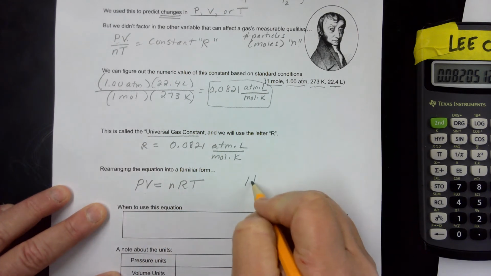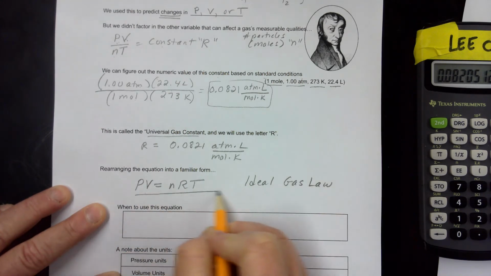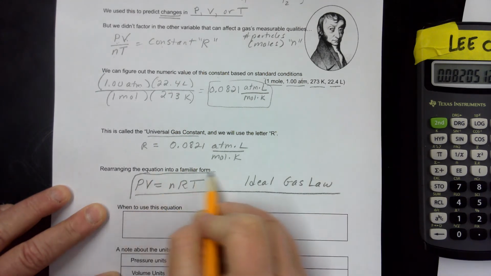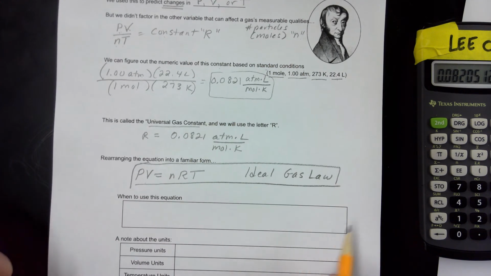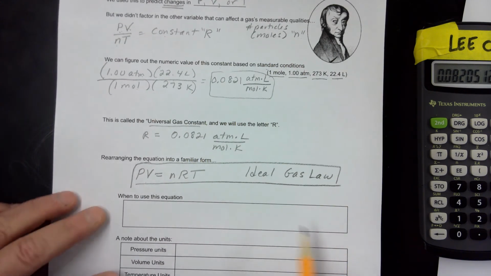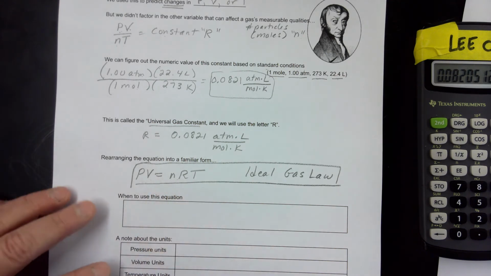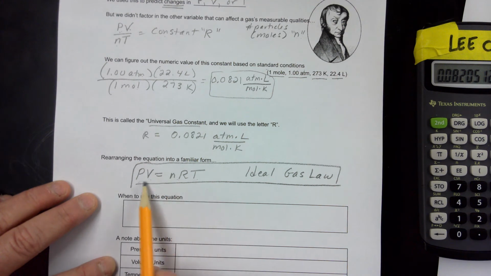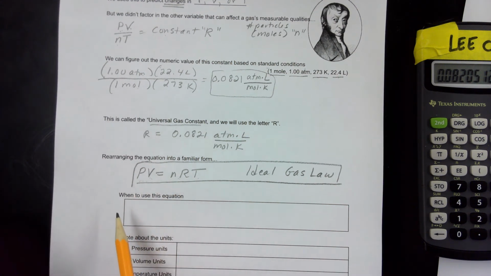This is what we call the ideal gas law. And it is not on the reference tables, but it is fairly simple to remember. So PV equals nRT, or as many chemistry teachers like to refer to it, PivNert. Yeah, it's silly because that's how it would sound phonetically.